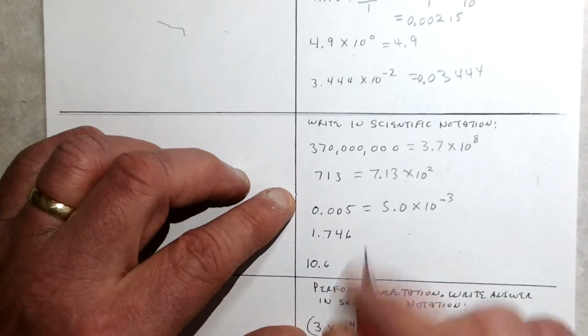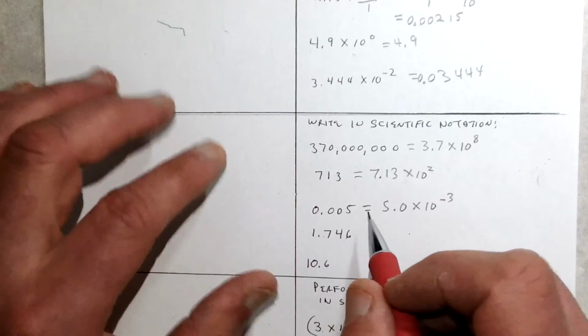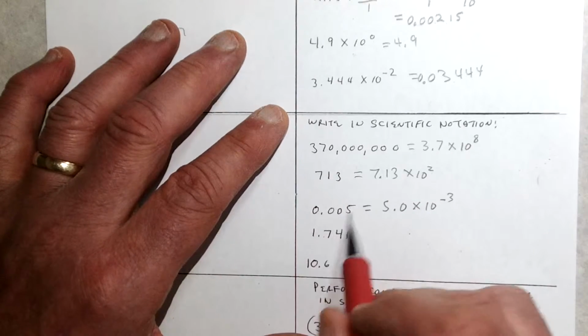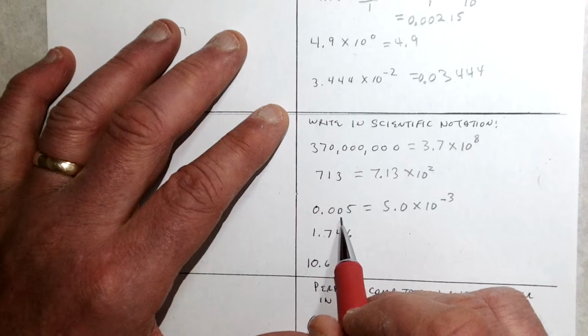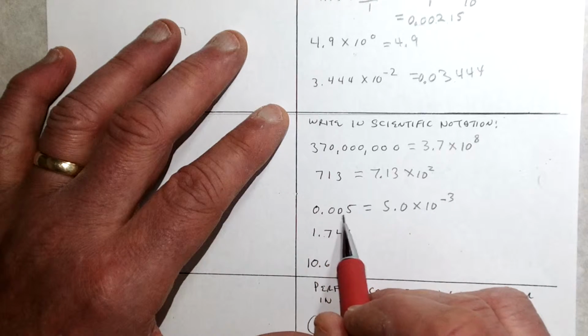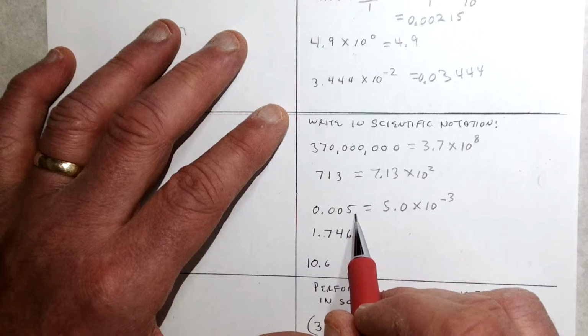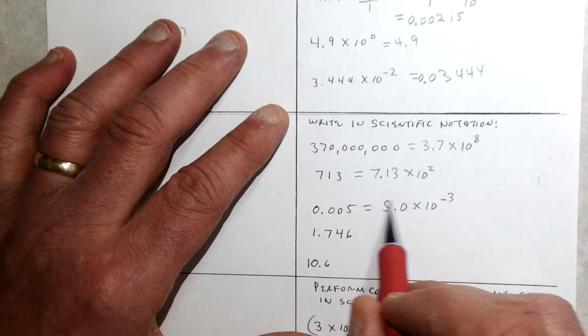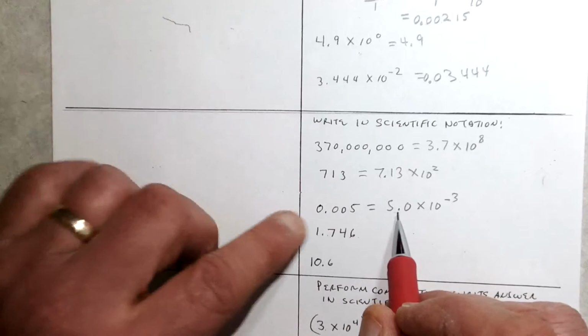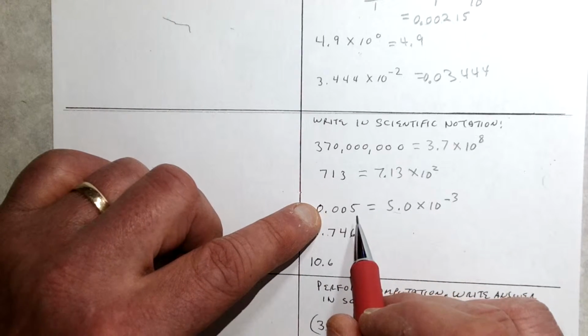Now here's one we said earlier. If we have a decimal that is less than 1, its scientific notation should have a negative power of 10. Because if I have to move 1, 2, 3 places to the right to get to a decimal between 1 and 10, that is really 1,000 times bigger than the problem I'm actually trying to represent.